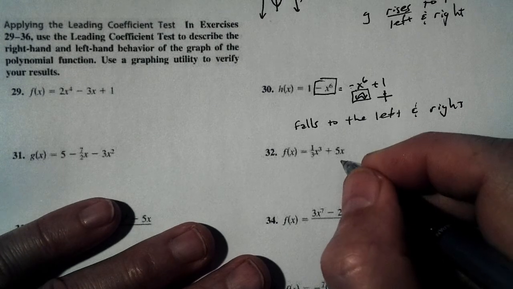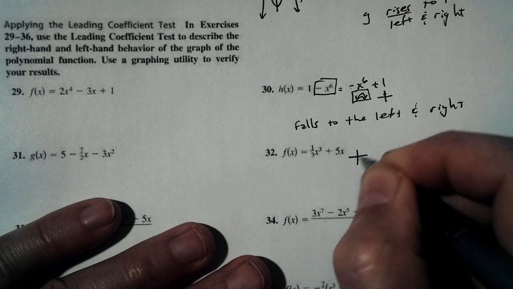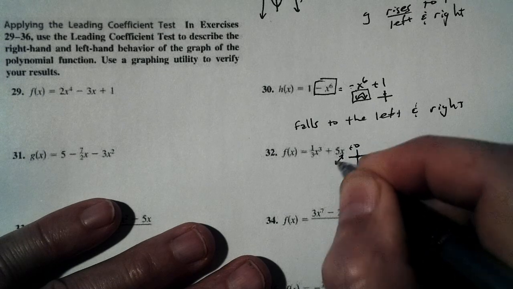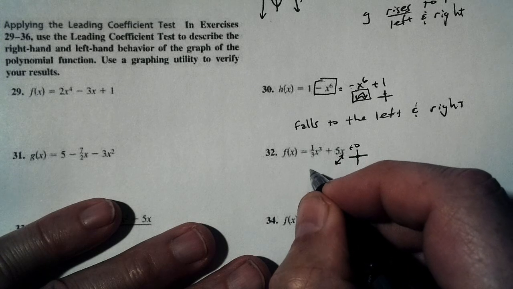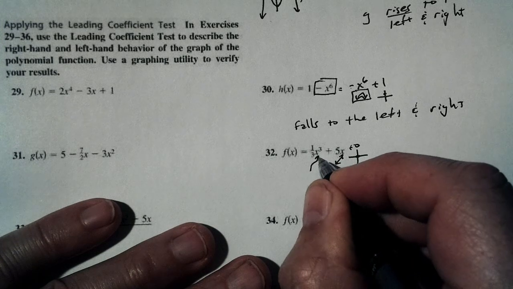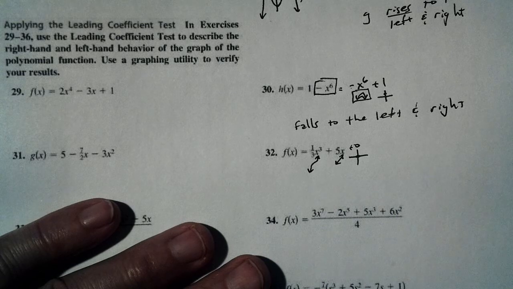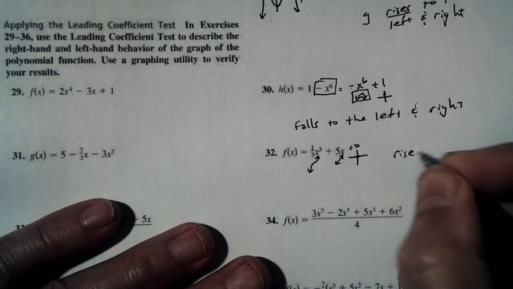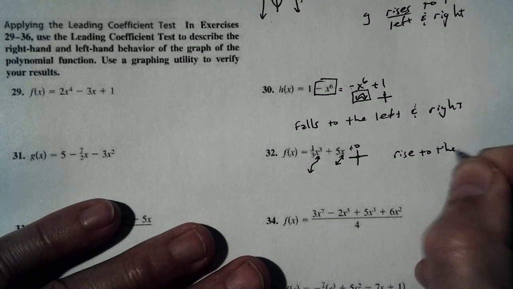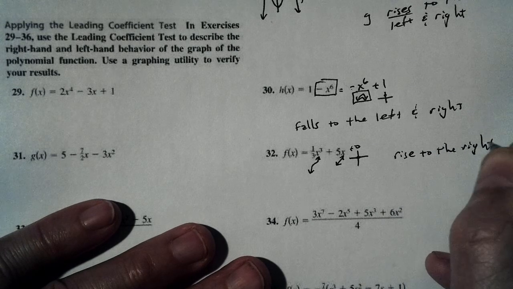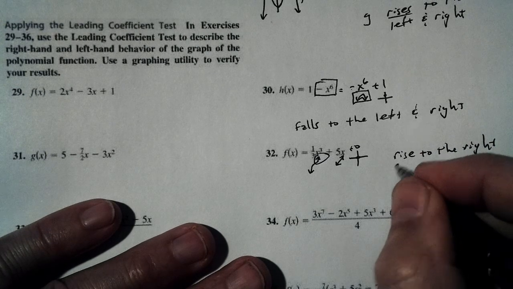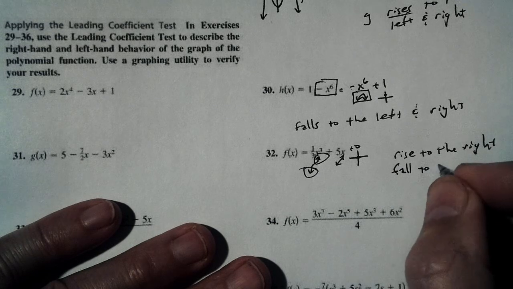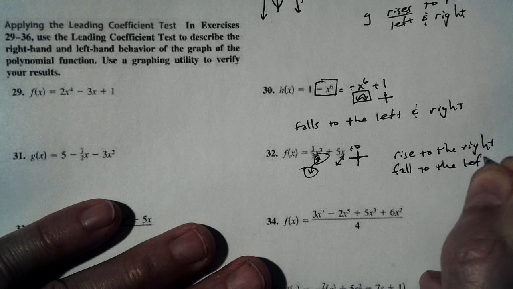Whereas this graph wants to go through 0, because there's a plus 0 here, wants to go through there like a positive line, but eventually is going to give way to that, a positive cubic. So this one is going to rise to the right and fall to the left.